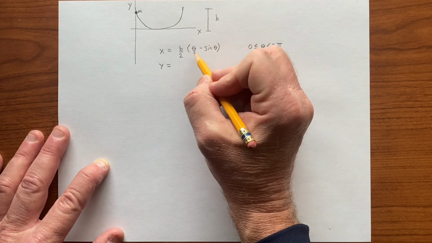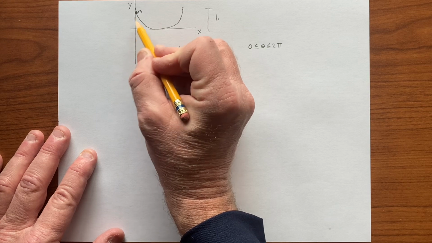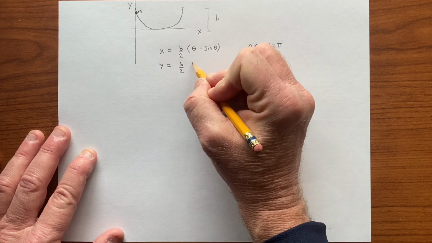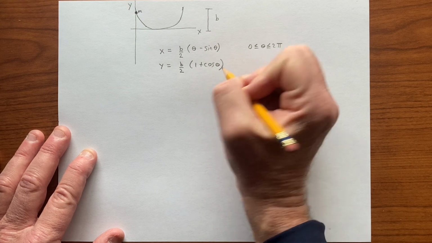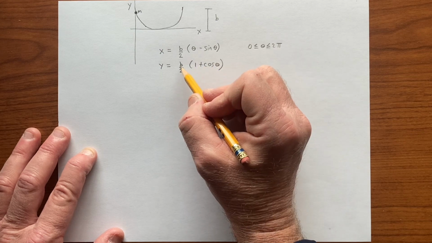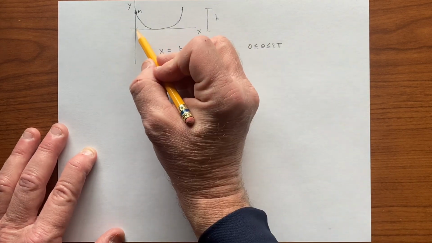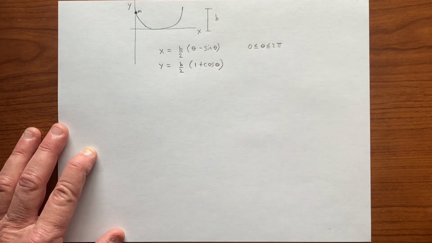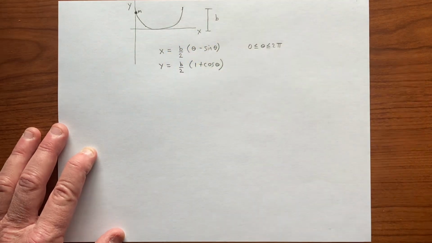When theta is 0, this is 0 minus 0, and x is 0. So the object is here, and y needs to be b. Here we have y equals b over 2 times 1 plus the cosine of theta. Theta is 0, this becomes 1, we get 2, and that gives us b. So we are at y equals b when theta is 0 and x is 0. Now we can move along here. As you choose different values of theta, you can satisfy yourself that that's the parameterization. That's the hard part. But once we have that, it's all automatic.